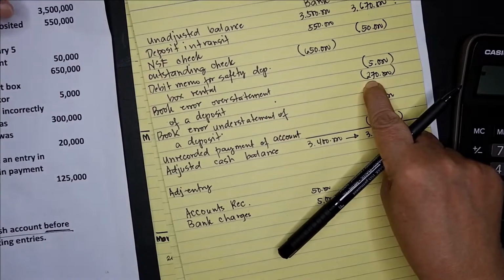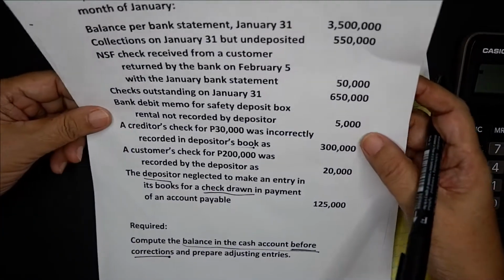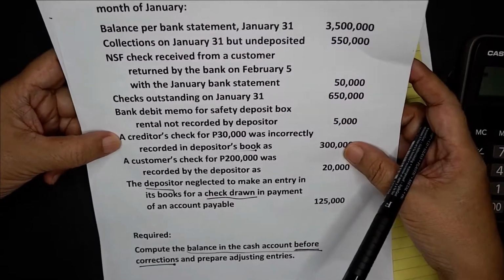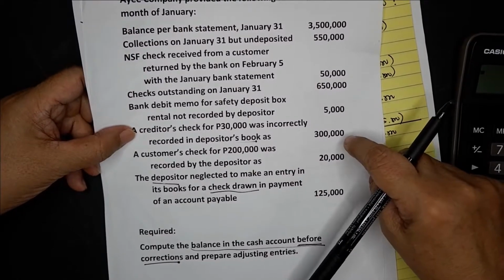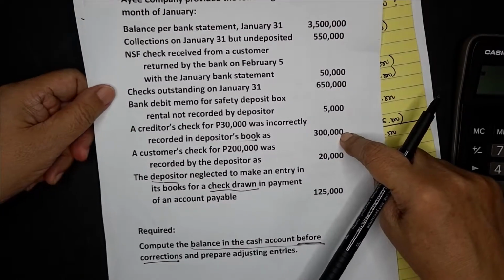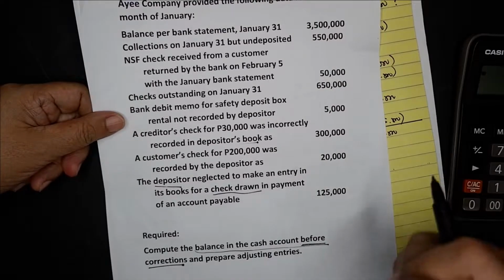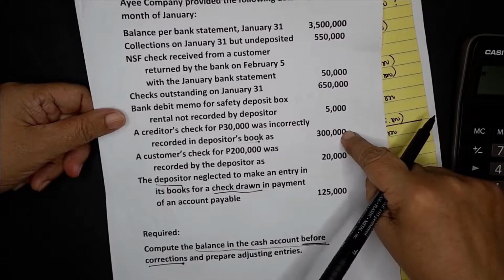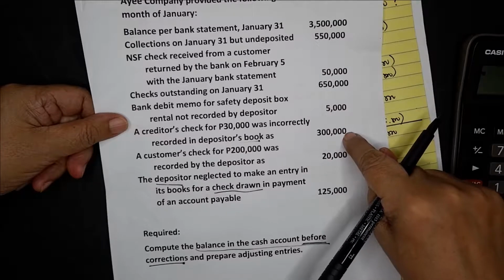Then we have the 270, overstatement of deposit. A creditor's check for 30,000 was incorrectly recorded in the depositor's book as 300. So our entry, the original entry prepared, is debit cash in bank of 300,000 and credit accounts receivable of 300,000.